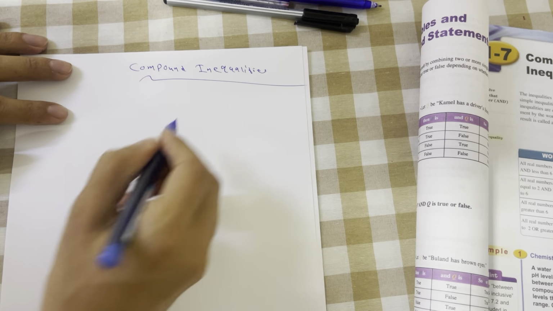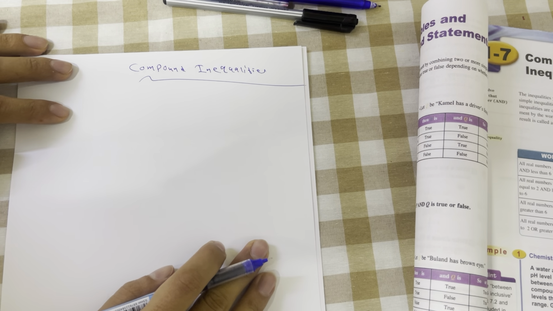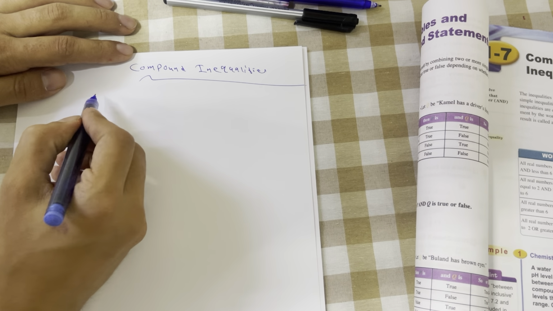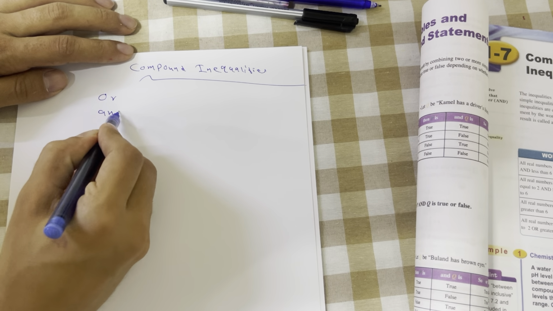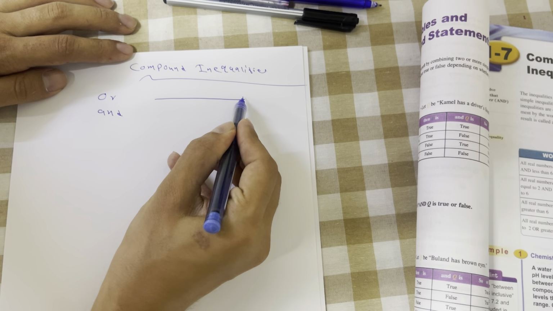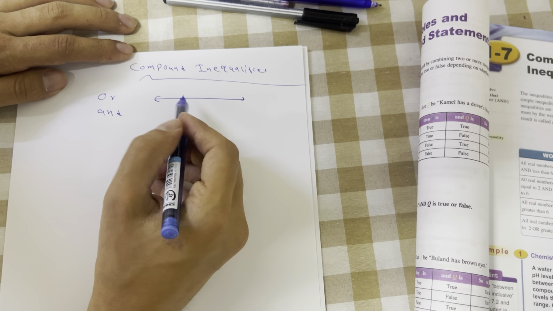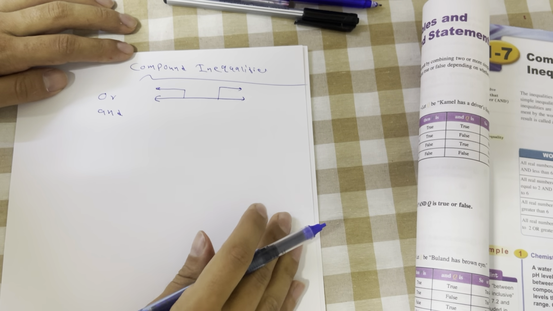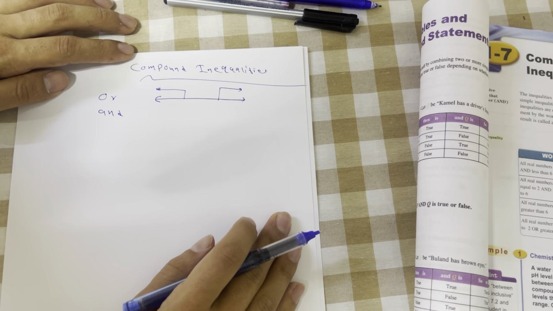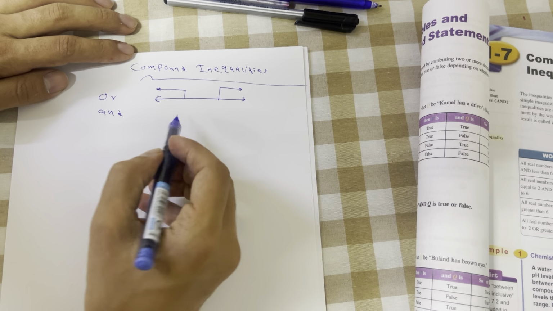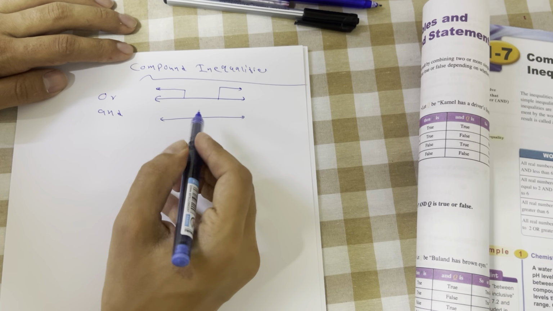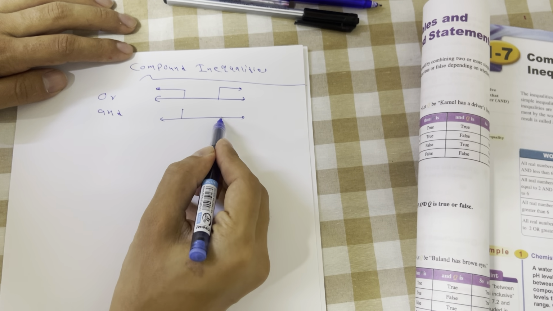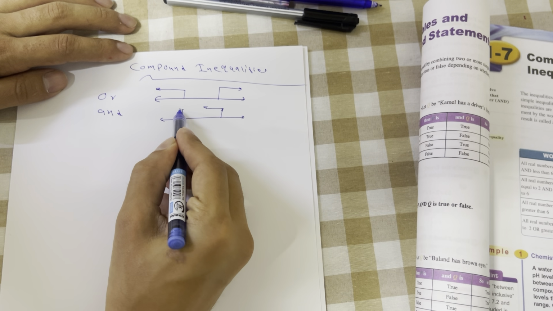Inequalities: the main idea is that we have two types of compound inequalities, "or" and "and". With "or", the parts are separated and go in two different directions, but with "and", they intersect each other like that.